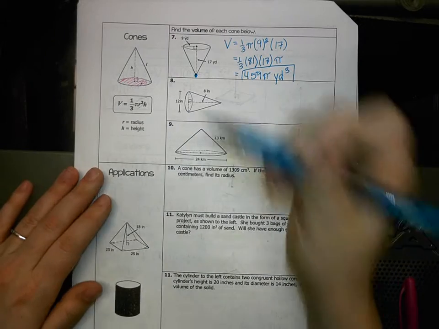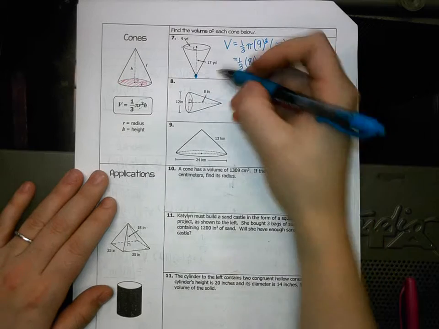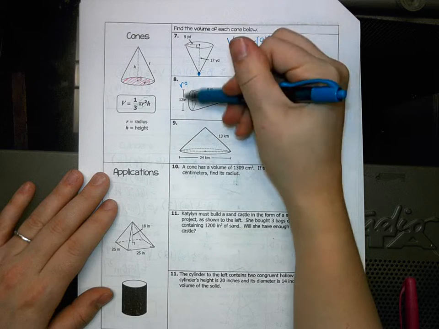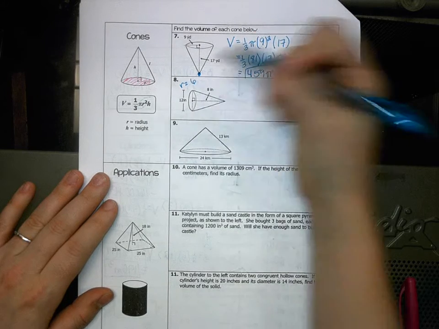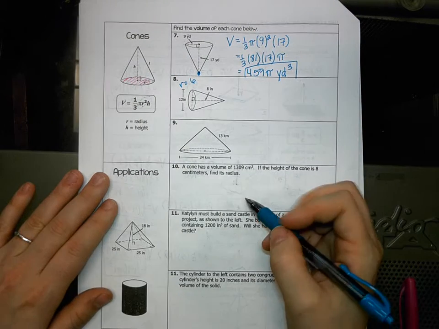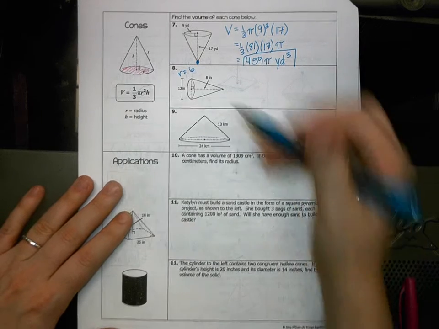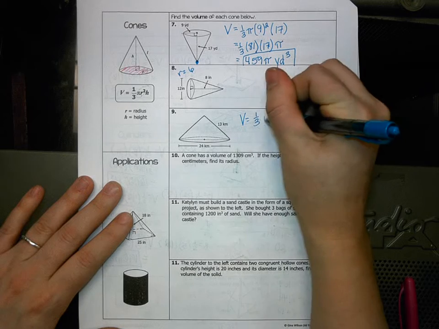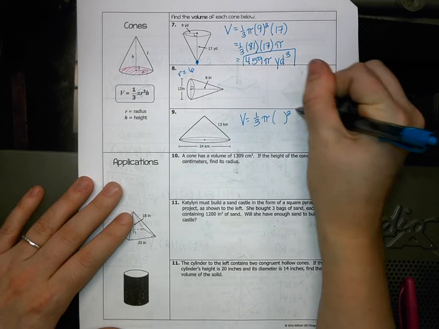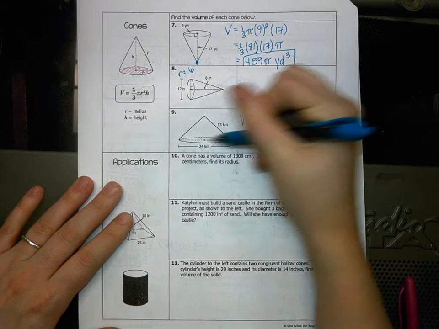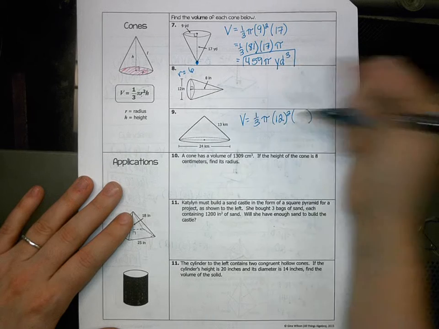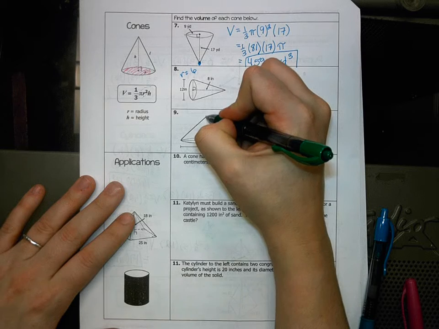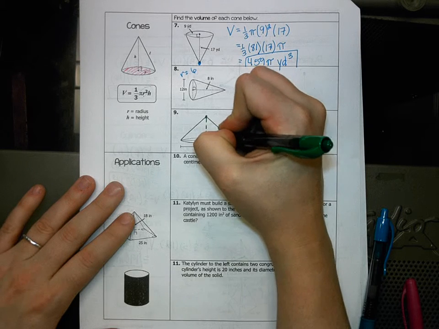Okay, for number 8, you'll solve very similar, but remember, it gives you the diameter, so your radius would be half of the diameter, and your radius would be 6. For number 9, we're going to do this one together. You'll do 8 on your own. Volume equals 1/3 pi, the radius squared times the height. Well, my radius is half of this diameter, so my radius is 12. But the height is going to be from the vertex to the center of your base.